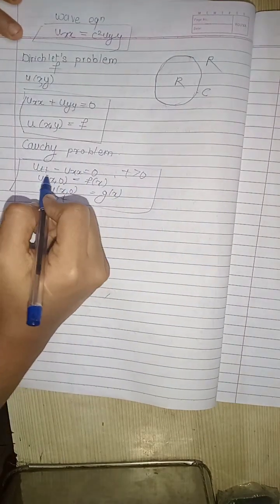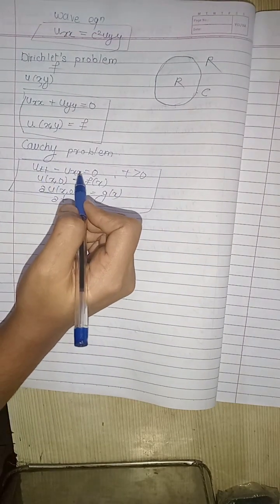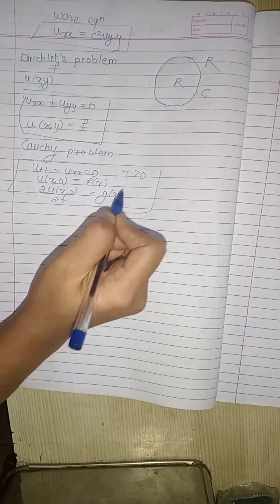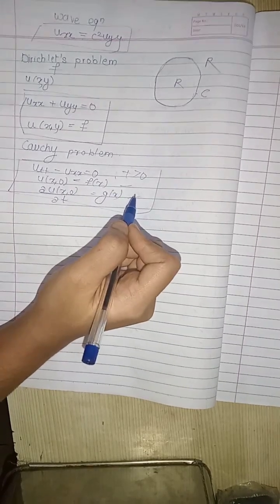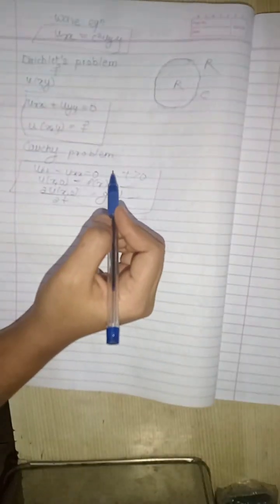So if you see utt minus uxx equals 0 with these initial conditions, then you can say that it is a Cauchy problem.